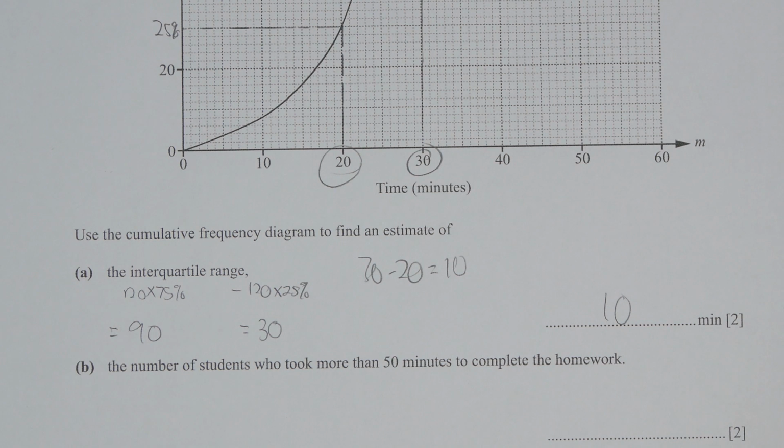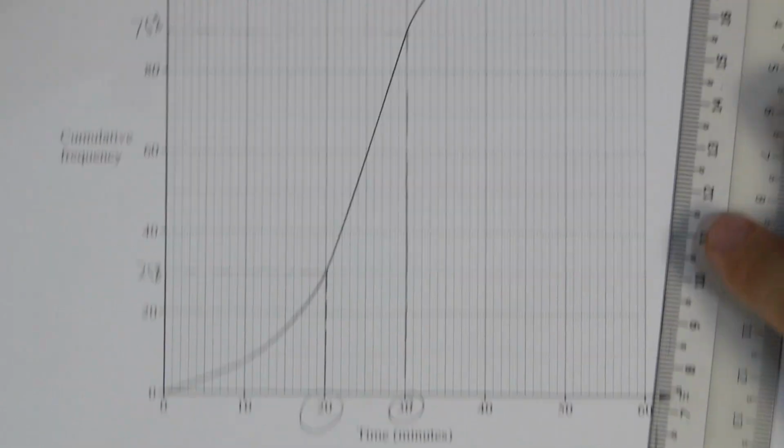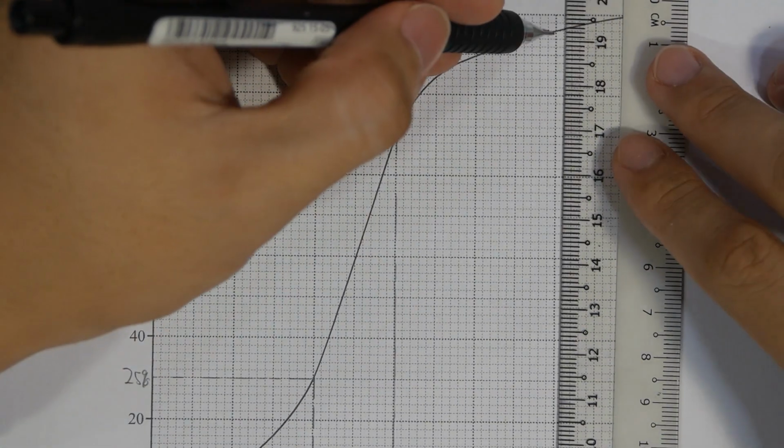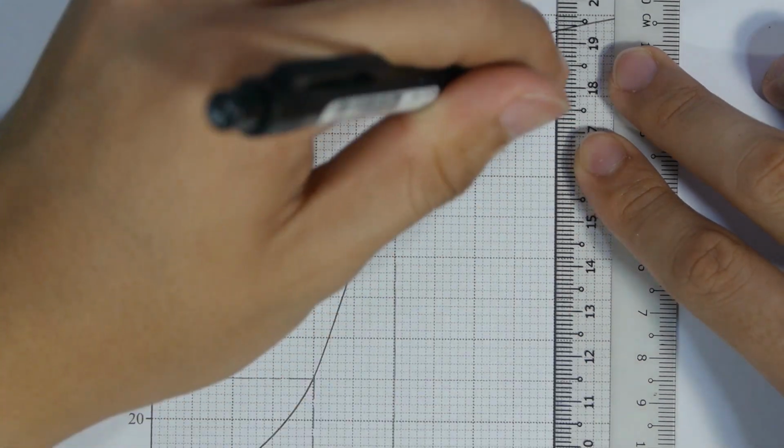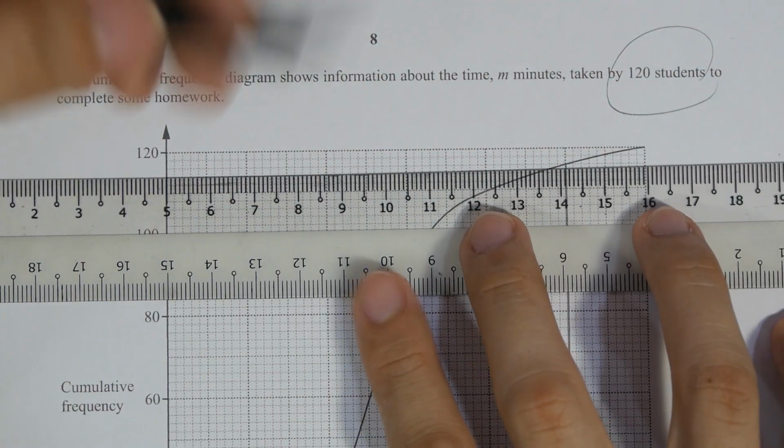For part B, more than 15 minutes. So from the 15 minutes mark, you draw it up, then you will land at 116. So 120 minus 116, then you will get 4 as the answer.